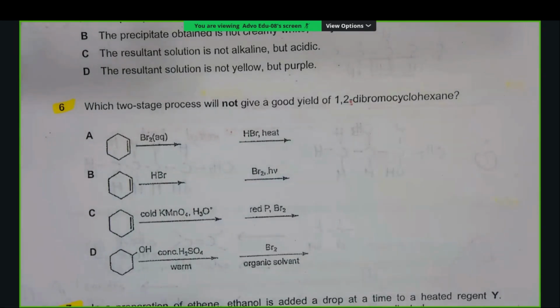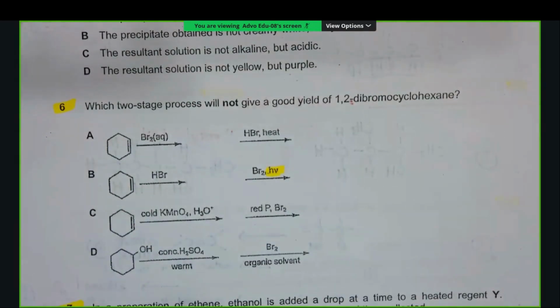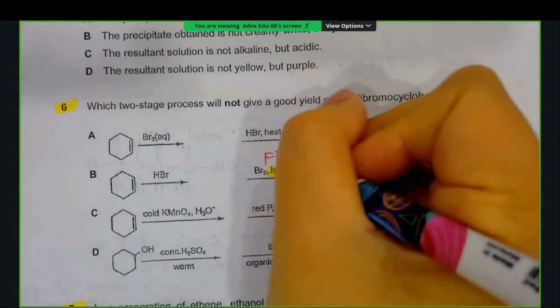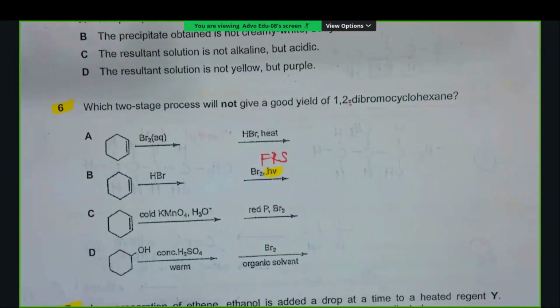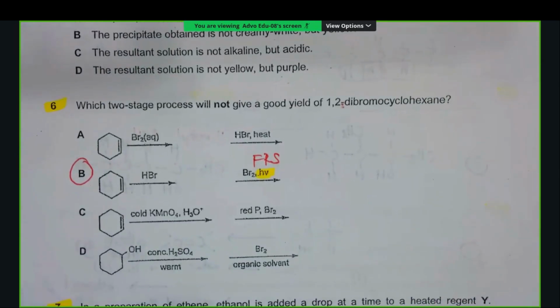Okay, remember this one here. Next time when you see this UV, you know this is free radical substitution, right? So we learned that free radical substitution always gives you low yield because it can produce more than one mono-substituted product. So whenever you see this, we go straight to B. Don't even need to figure out the rest. Okay? We don't really need to figure out.